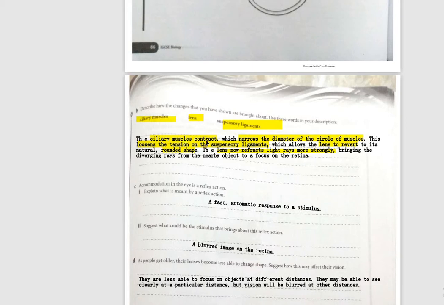When the object is close, ciliary muscles contract, narrow the diameter of the circular muscles, 2 marks. Loosen the tension in the suspensory ligaments, which is 3 marks, which allows the lens to revert back to a rounded shape. The lens now refracts light more strongly is another 4th mark. So almost, I could say, 3 to 4 marks.